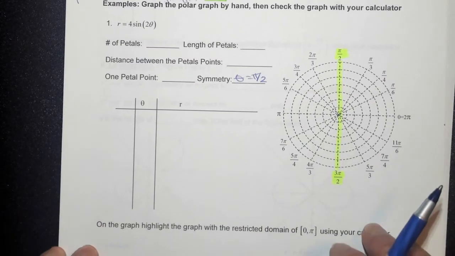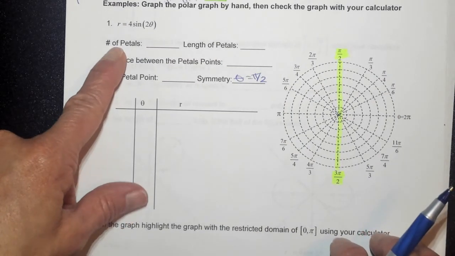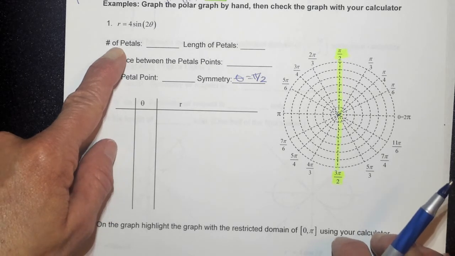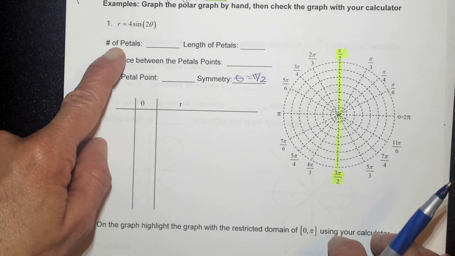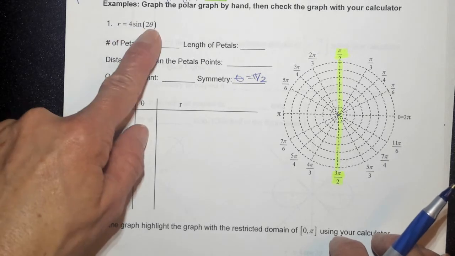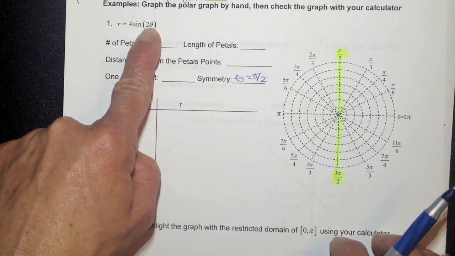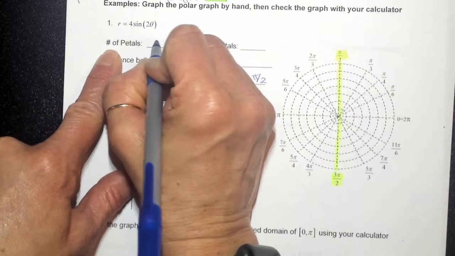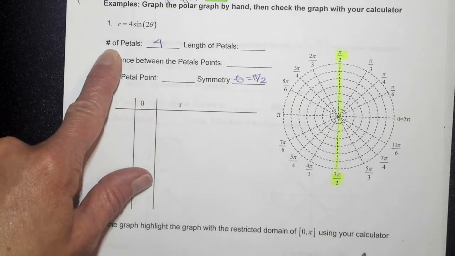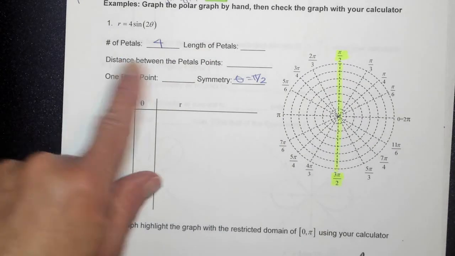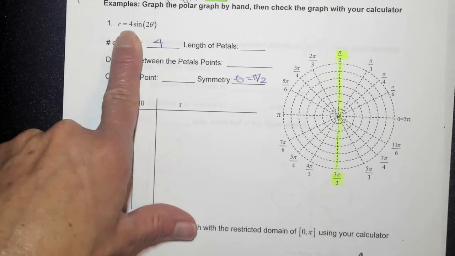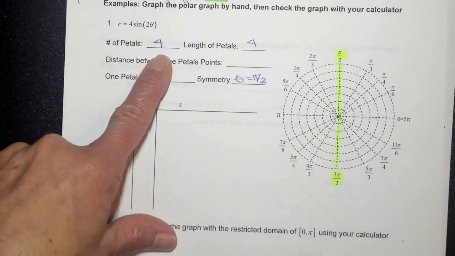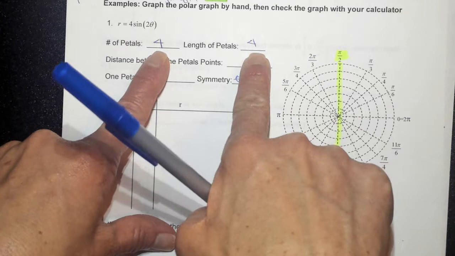Okay, so the first thing that we want to look at is how many petals we have. The number of petals, remember, is based on what? It's based on the coefficient, right? So here, this is an even number, so that means this is going to be 4. The length of the petal is the coefficient of your trig function. So in this case, it's a coincidence that these are both 4. Okay, but this is n and this is a.